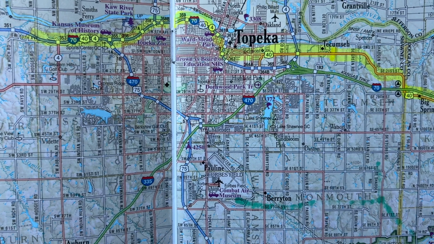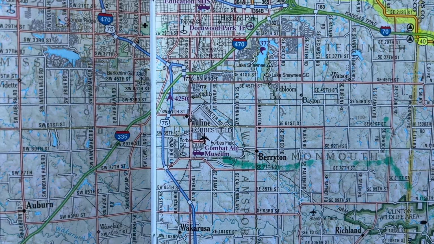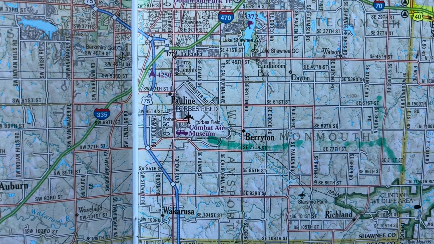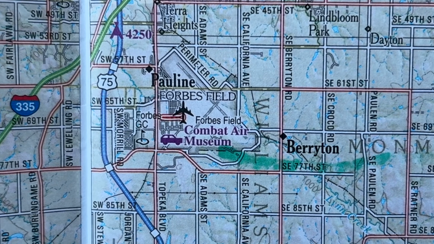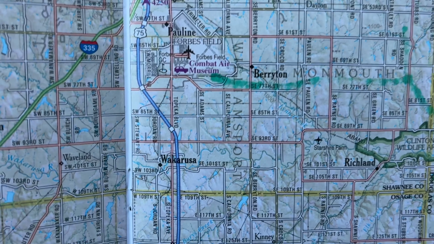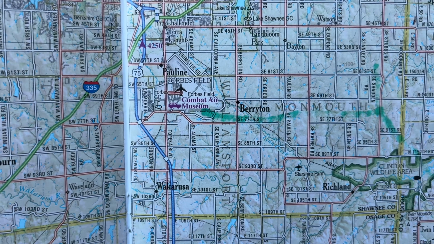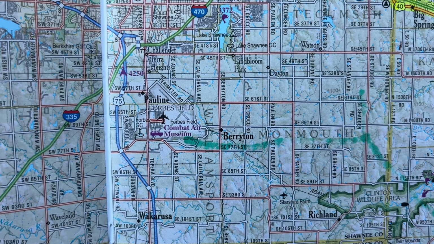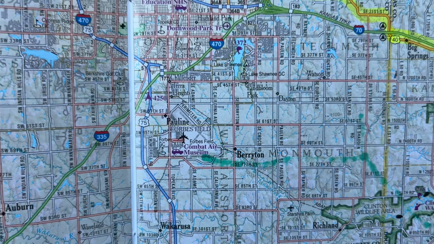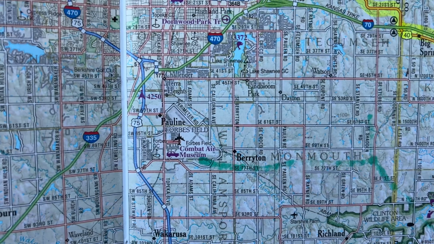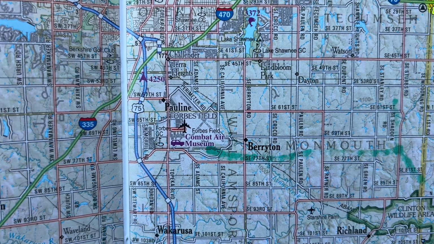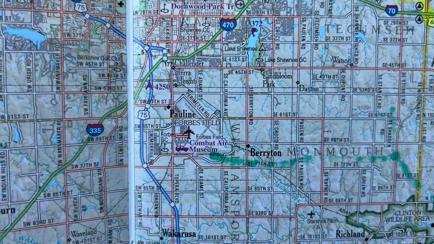So there's Topeka, where we're starting. And the first places I see down here are Pauline and Berryton. So I'm going to check those places out. I've already been to Wakarusa in a different video. So I'm going to go to those two, and that'll be the start. But when you're so close to a city like this, sometimes there's a lot of modern things and there's really not much to see, but we'll go check it out.